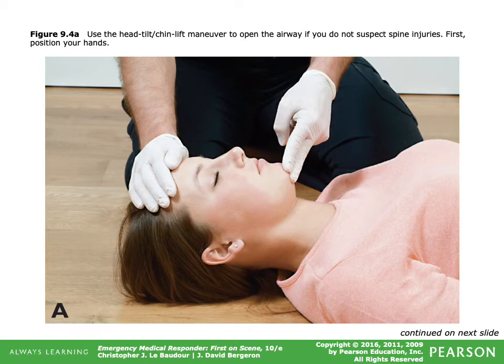The next two figures are going to show the head tilt chin lift. This is the individual before the maneuver is performed. If you look at her, the chin is down a little bit too low. The head is pushing the chin forward towards the throat, and a lot of times this can cause airway obstructions.